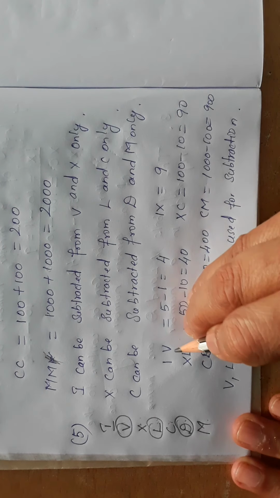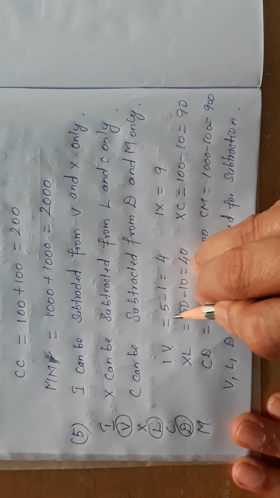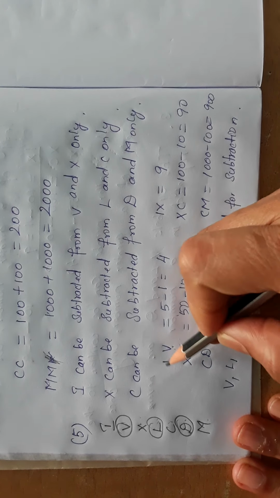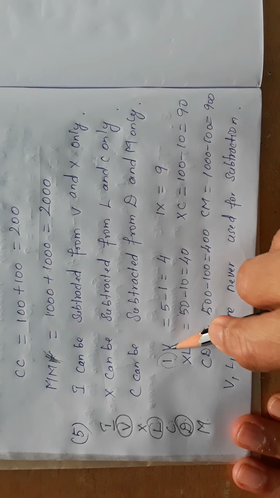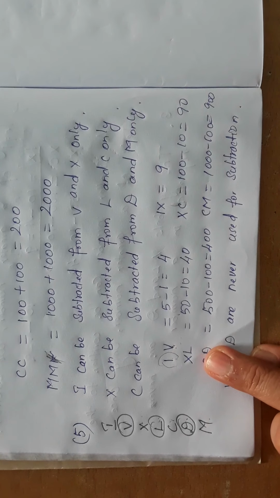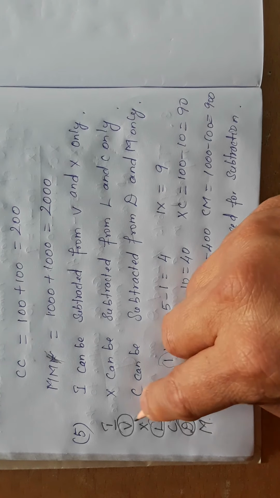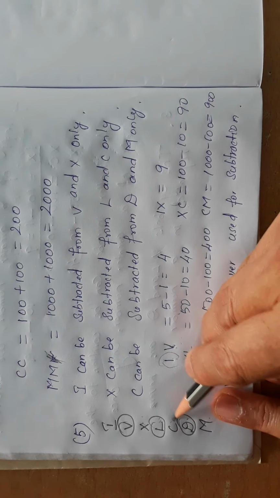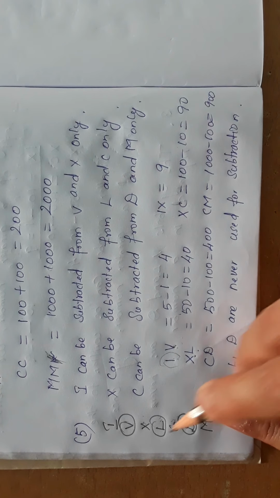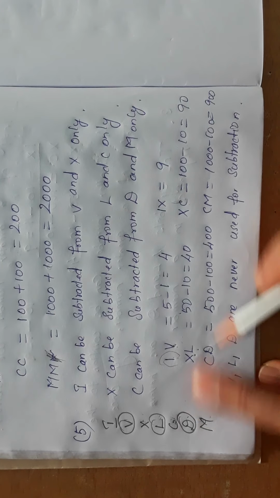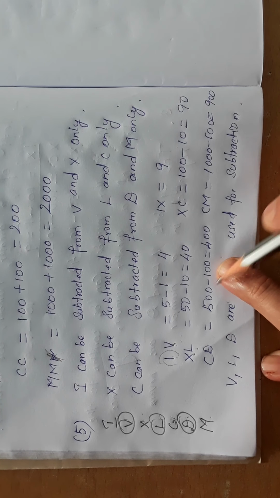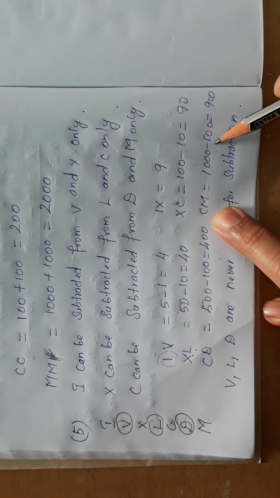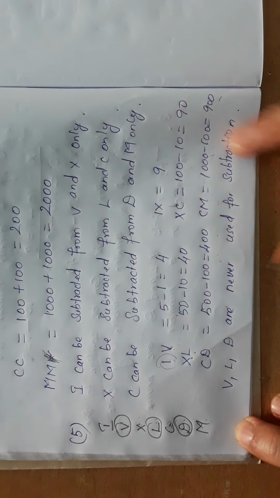That means we can subtract. For example, we take this one, 5 we know. 5 minus 1, I is 1, so 4. I can be subtracted from the next letters V and X. X can be subtracted from L and C. C can be subtracted from D and M. D is 500, 500 minus C, which is 100, gives 400. M is 1000, minus C, 100, gives 900. Understood? This is the 5th rule.